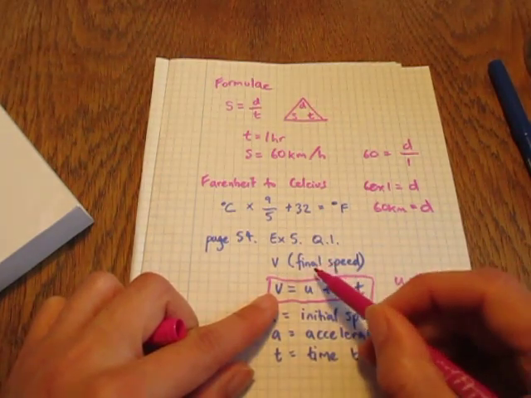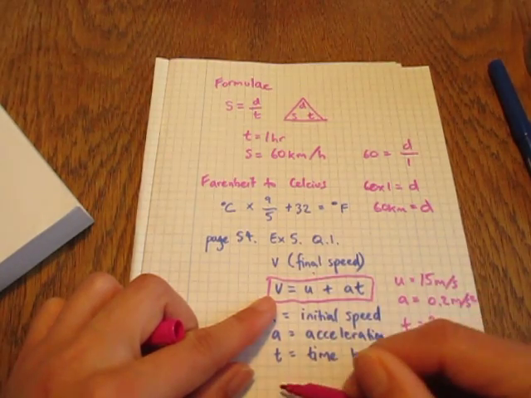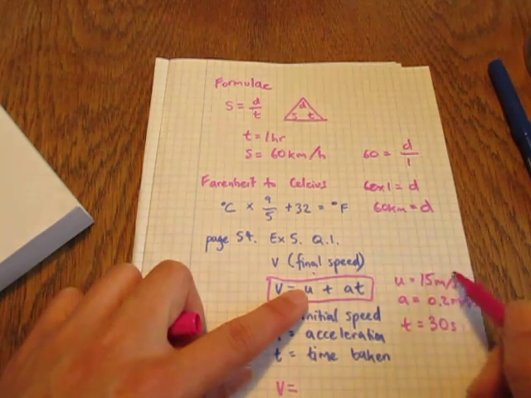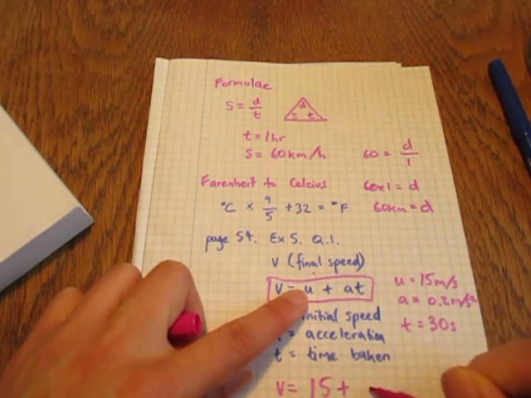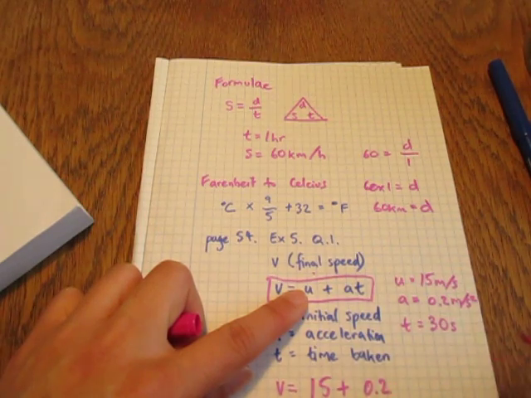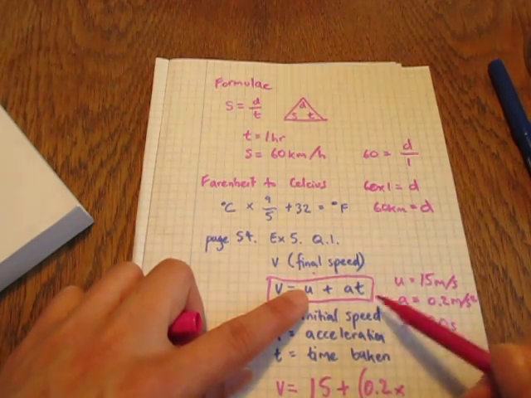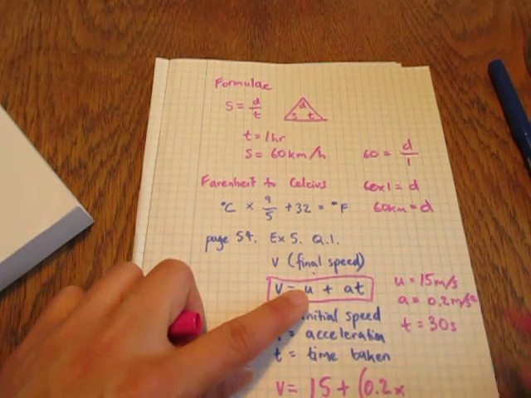So let's put some things into this formula. We want to know the final speed. So we don't have a value for v. V is equal to, we just plug this number in. 15 plus 0.2. I'm going to put a bracket here so that I don't forget to multiply first. 0.2 is the acceleration, and time is 30.